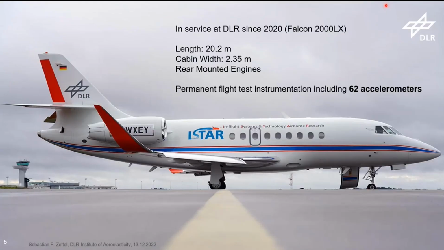So some facts about the aircraft we worked on. The DLR ISTAR. ISTAR is an acronym for In-Flight Systems and Technology Airborne Research. This aircraft is in service at the DLR since 2020, and it is a Dassault Falcon 2000 LX. But I have to say that the ISTAR is no usual aircraft.